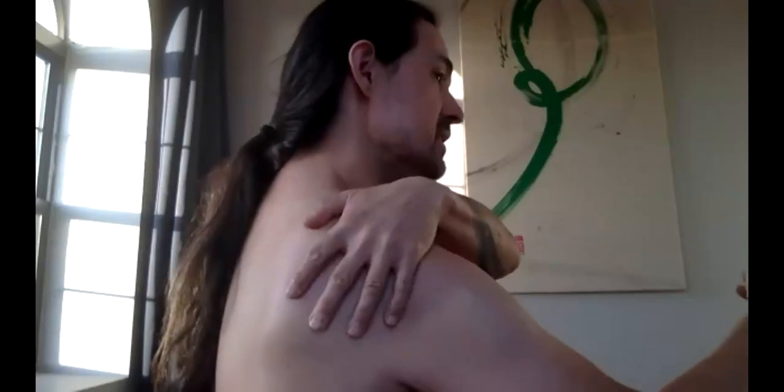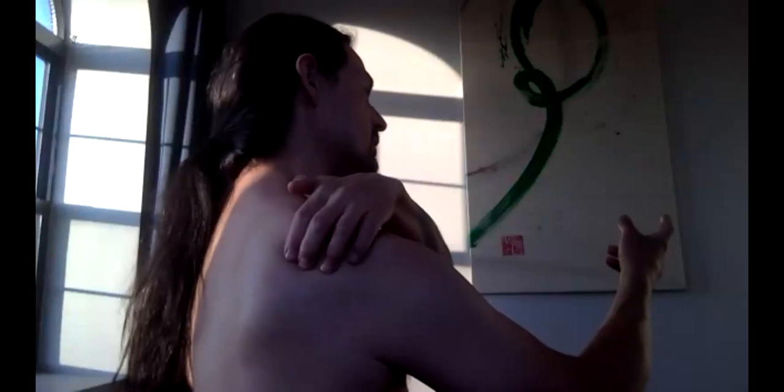So below is the big muscle, that's the infraspinatus, and above is the smaller muscle, that's the supraspinatus. We'll do the supraspinatus movement in a minute. So go below the scapular spine, say to yourself scapular spine, go below the scapular spine. Now you're on the infraspinatus.